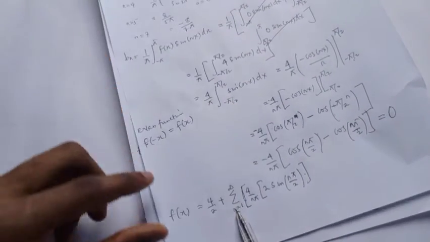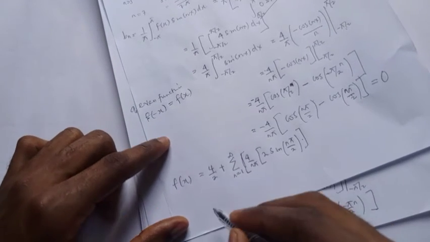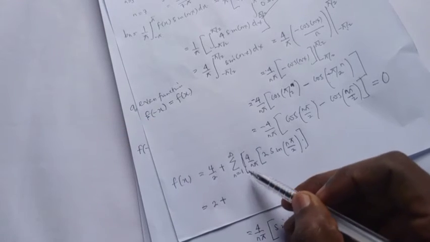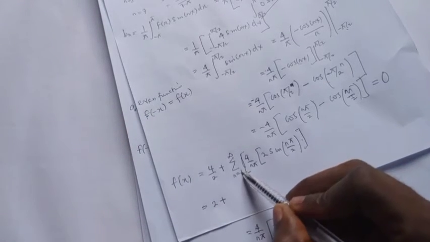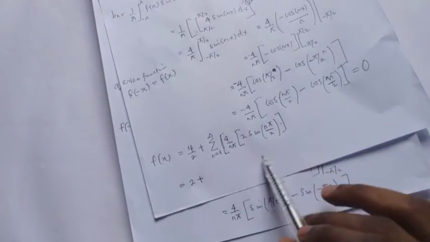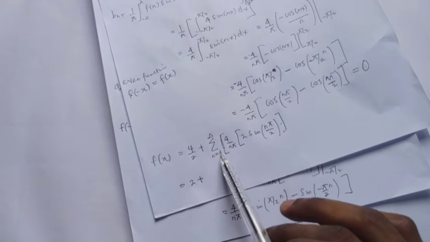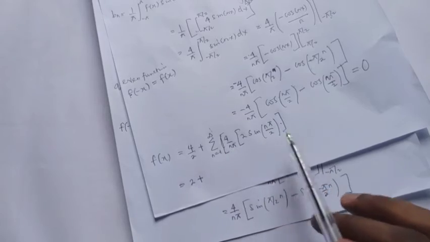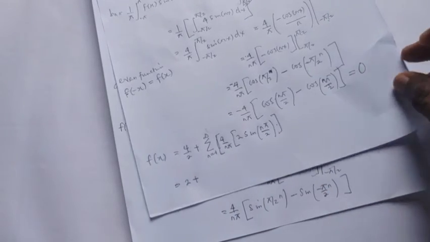So let's expand using these limits. By expansion, we have that 4 over 2 is 2, plus, so when I say expand, it means you're going to impute the values of n into the expression. But remember, we've already done it.